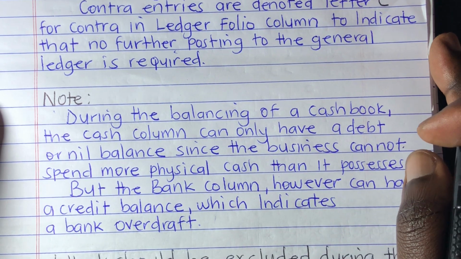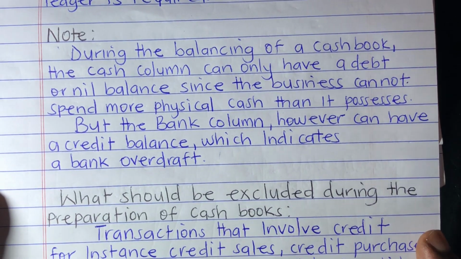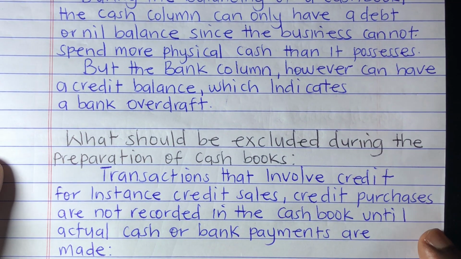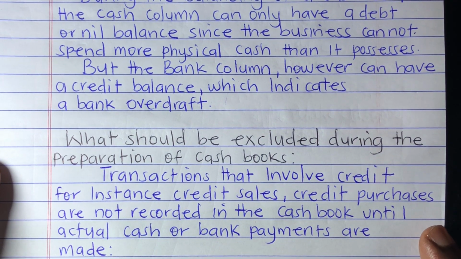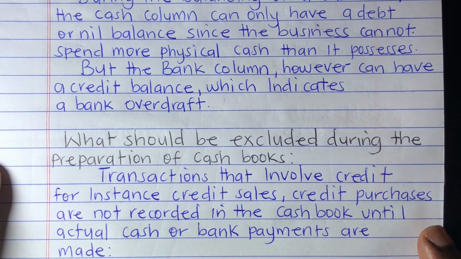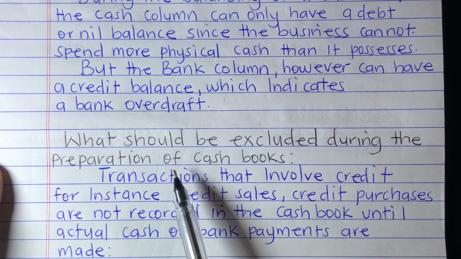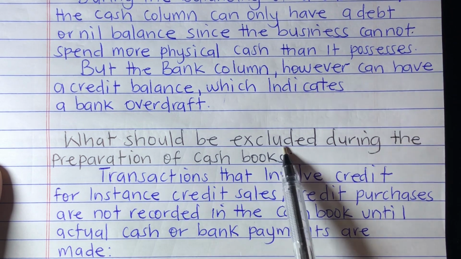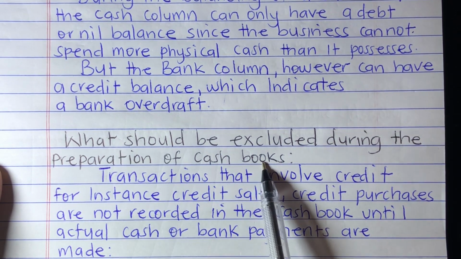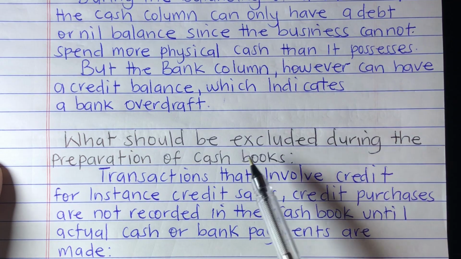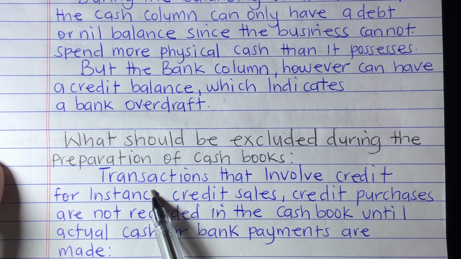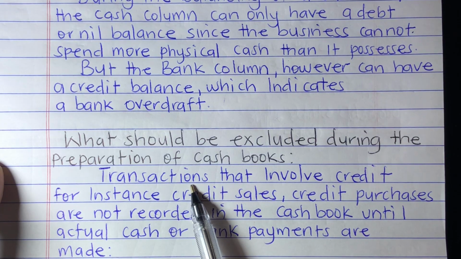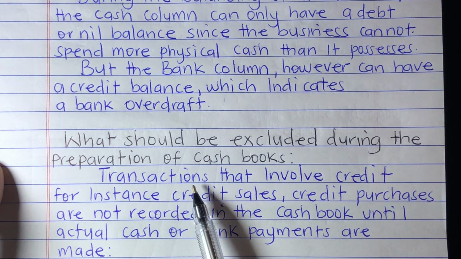Okay. Then we have also a note here. When we are preparing cash books, two-column cash book, single-column cash book, and a three-column cash book, we have what should be excluded during preparation of cash books. Now, during the setting of exam items for learners, there are some transactions that are always included just to test your understanding of cash books.